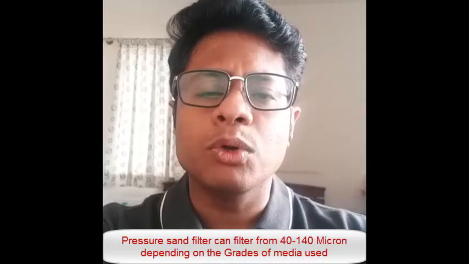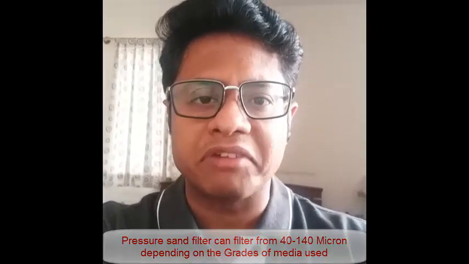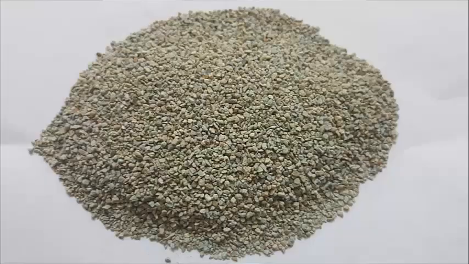The normal sand filter does filtration up to 140 microns. A strand of hair is around 130 to 140 microns, so it should be able to filter hair and small particles. If you want finer filtration, there are materials like Next Media which are used to reduce turbidity further. If you have total suspended solids, you need different kinds of materials. So the first cylinder is a sand filter. The second cylinder is generally an activated carbon filter.